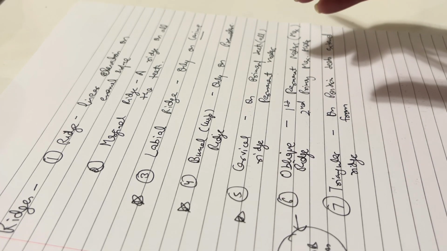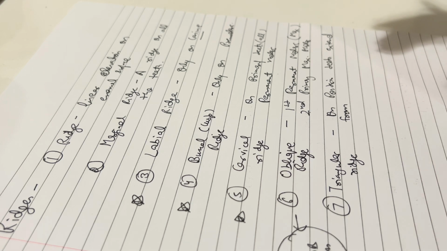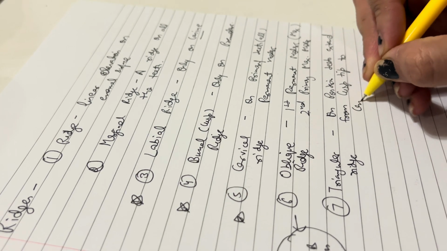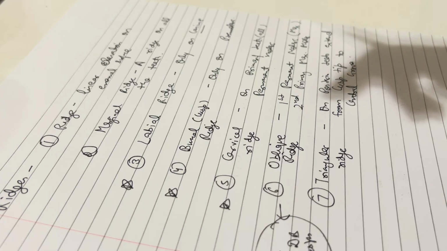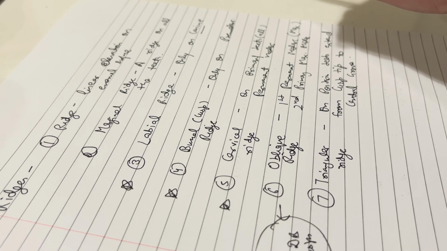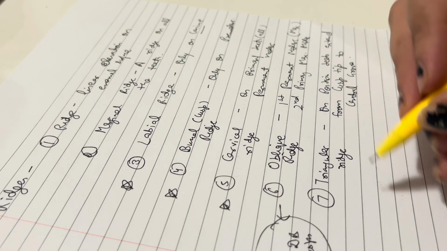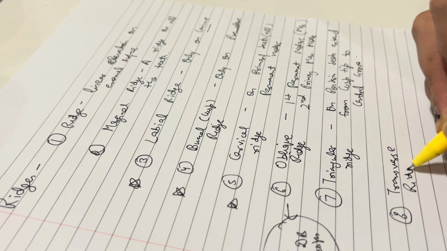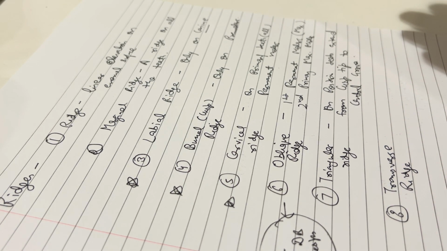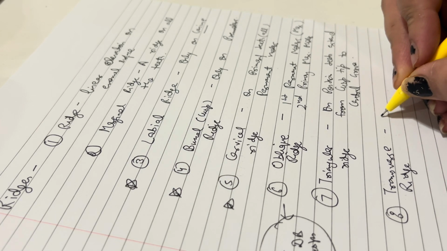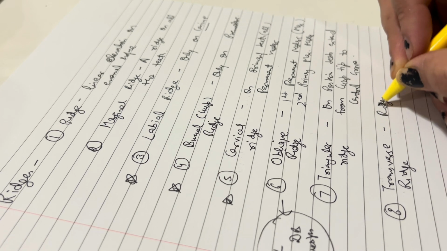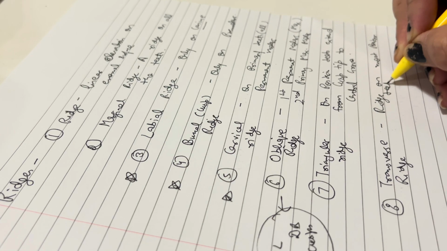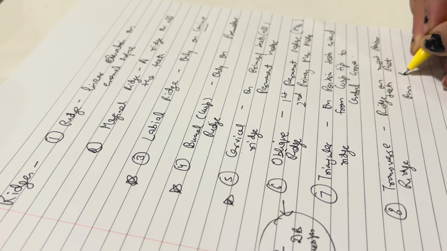Then we have the triangular ridge, on the posterior teeth, which extends from the cusp tip to the central groove. This is the triangular ridge, and then we have the transverse ridge, a ridge on most posterior teeth that runs buccolingually. This is less important, okay.